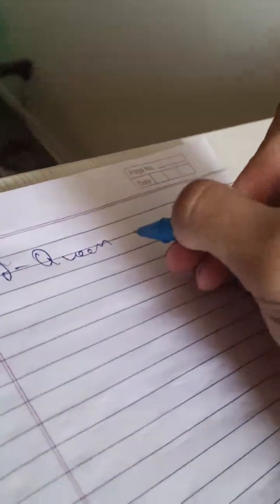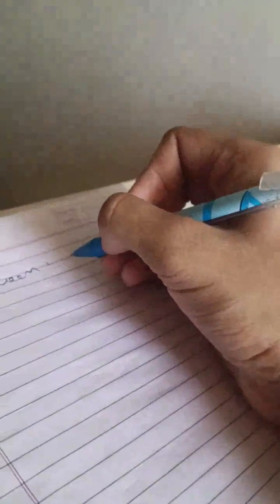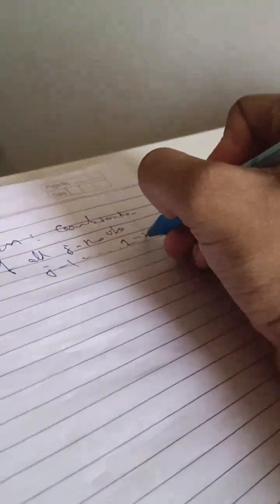Now a j-queen is a combination of all j-rooks, j minus 1 rooks, till 1 rook.